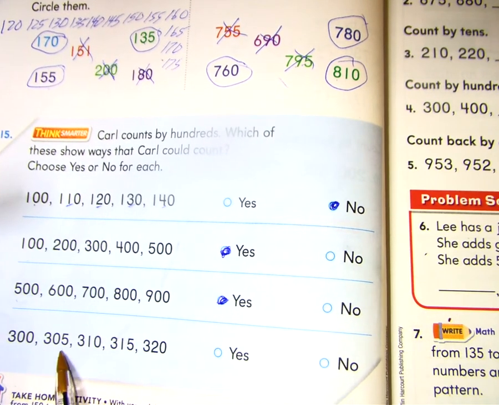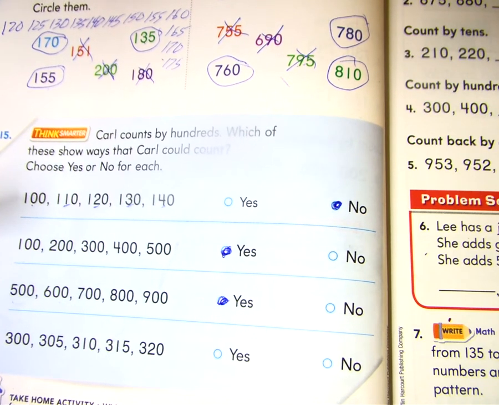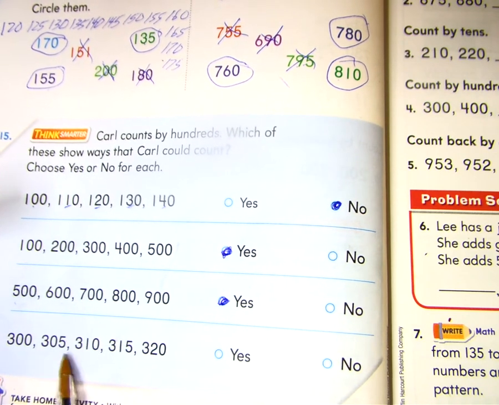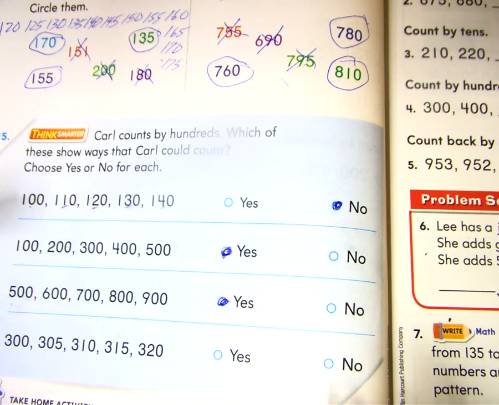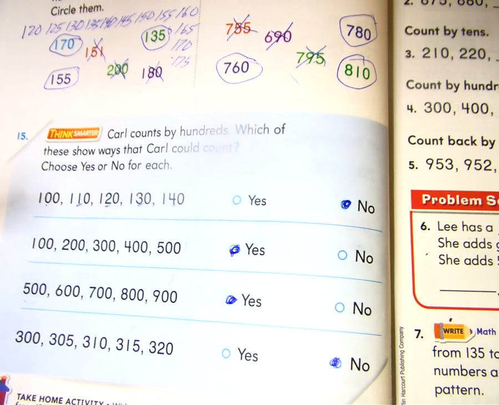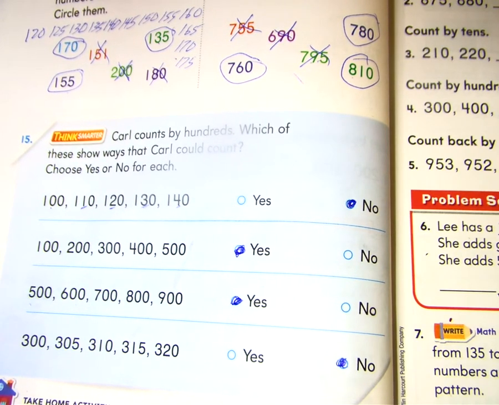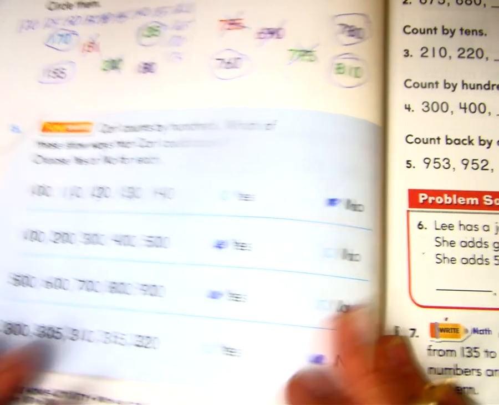300, 305, 310, 315, 320. ¿Cómo está contando? Contando de 5 en 5, no contando de 100 en 100. It's not counting by hundreds, it's counting by fives. Did you get that right? You're supposed to do it by yourself. Did you get them all right?